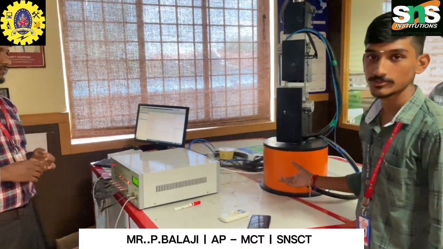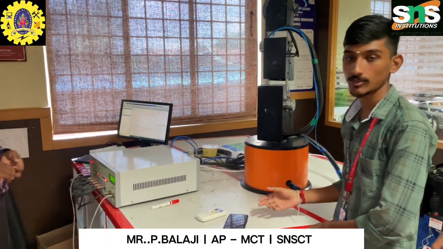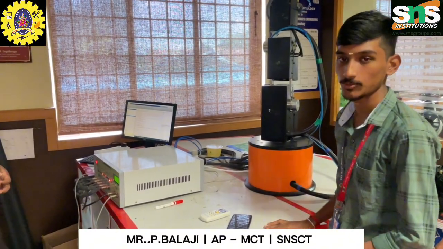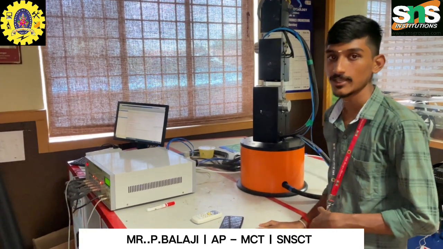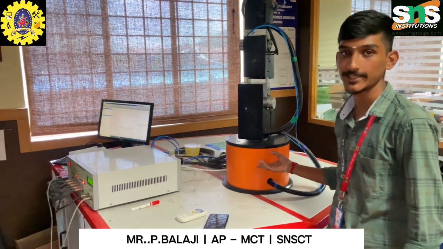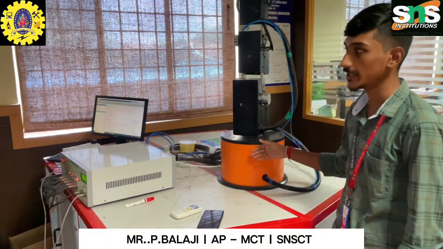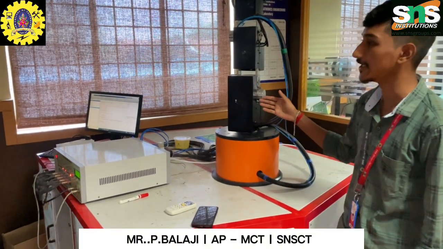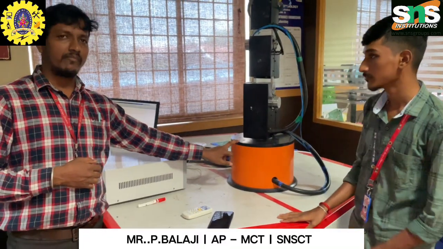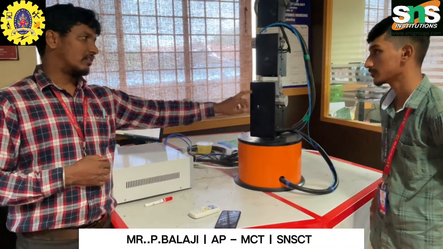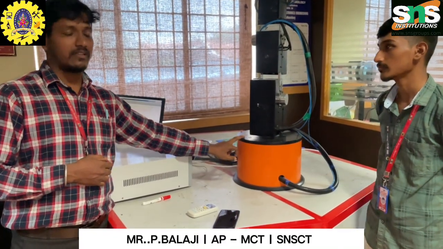The pick and place robot is used for picking and placing small objects of up to 2 kg, in manufacturing industries and factories. The bottom base can rotate around, which we can call the first axis.